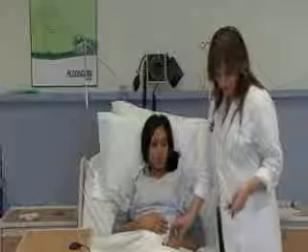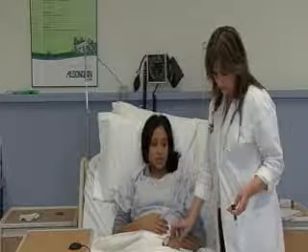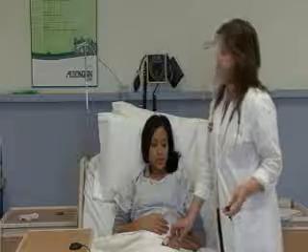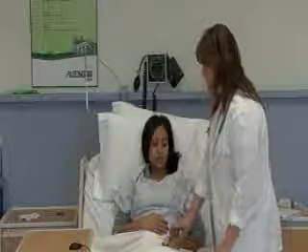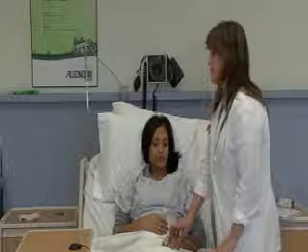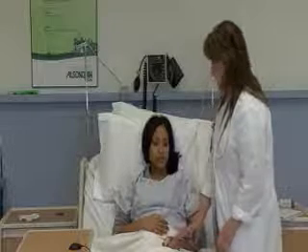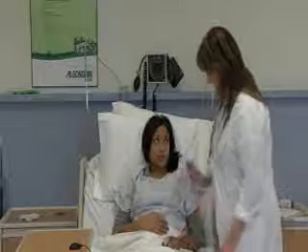I'm also going to check your pulse and your respirations. Okay, so your oxygen saturation is actually quite low right now. It's at 90%. Your respirations are at 24, and your heart rate is 98. So it's actually a little bit higher.